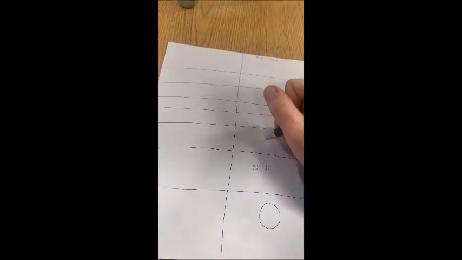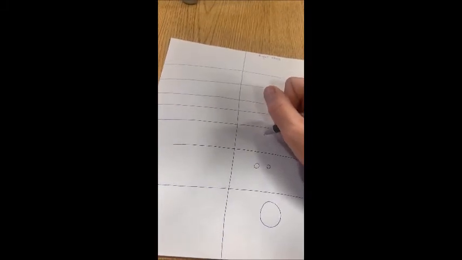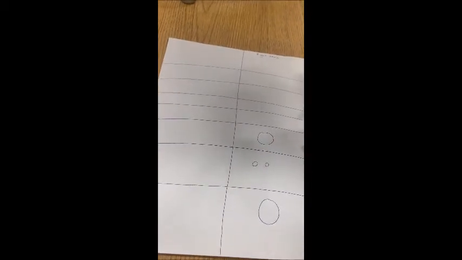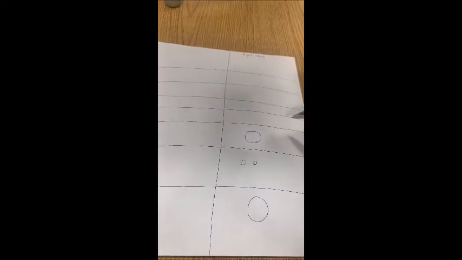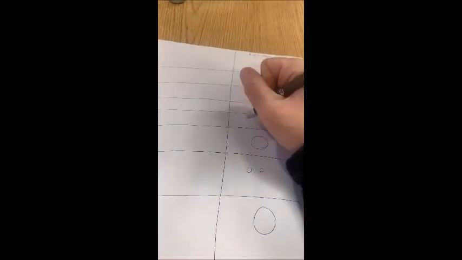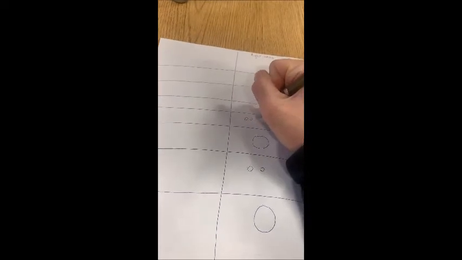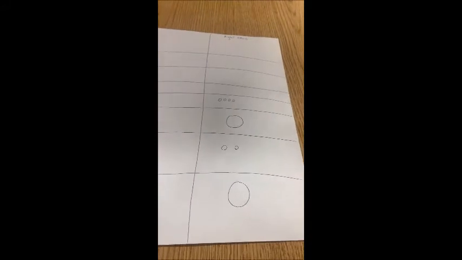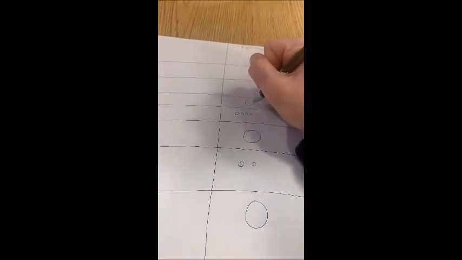So in this box, why don't I just do something easy? I'm going to draw 1 right there. I'm going to get really interesting here. I'm going to draw 4 right here. 1, 2, 3, 4. I'm going to draw 1 right here.